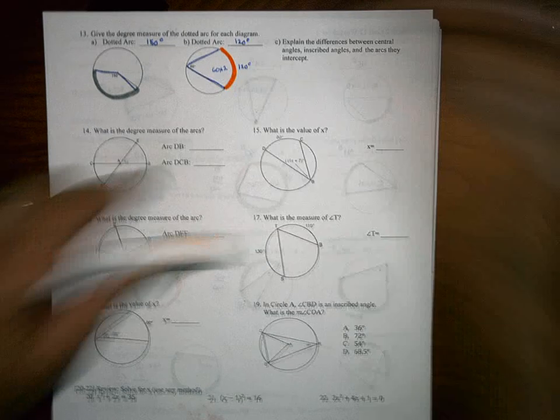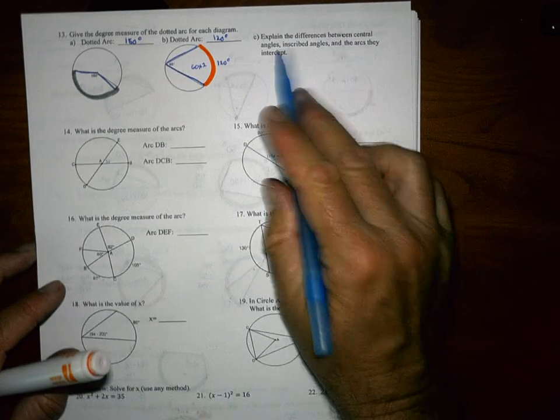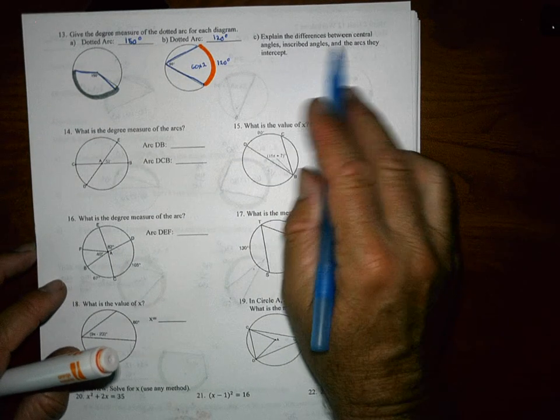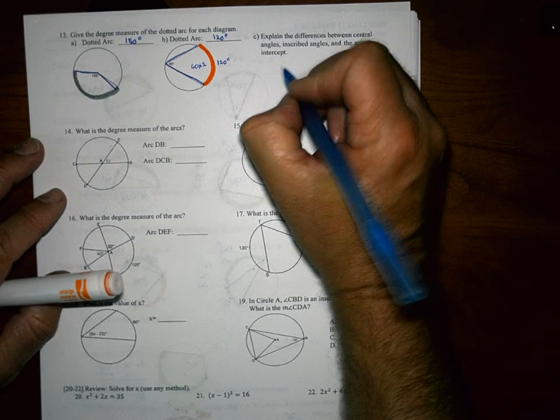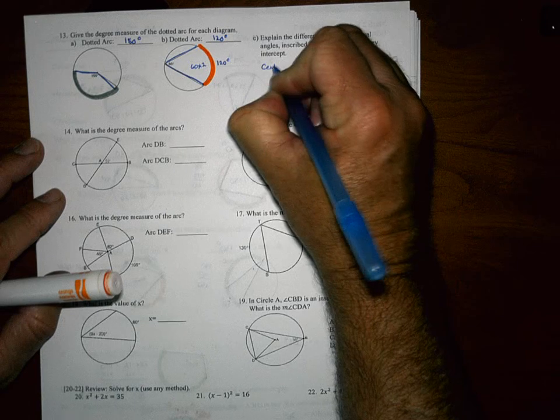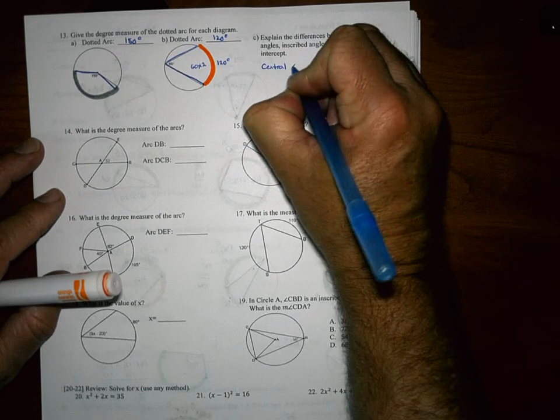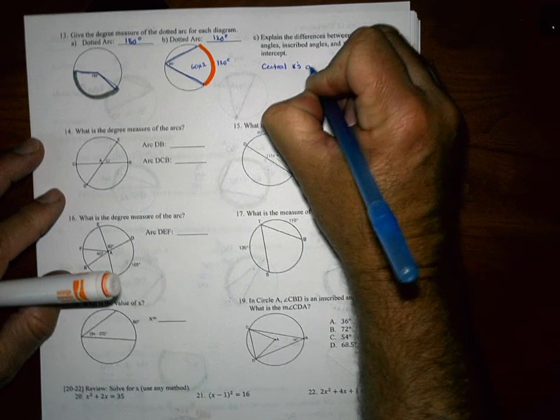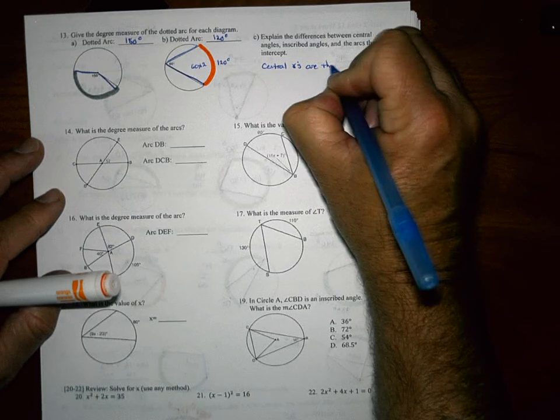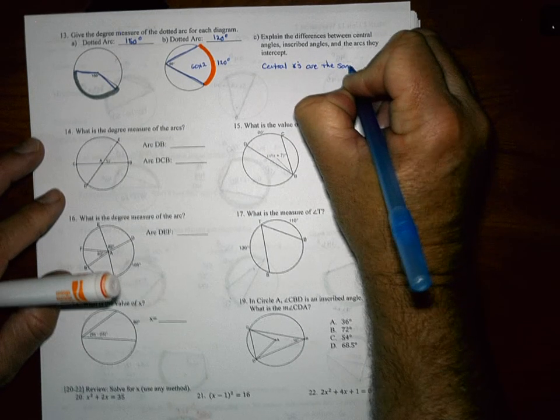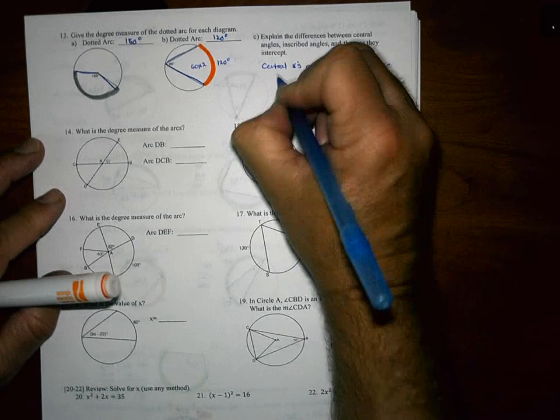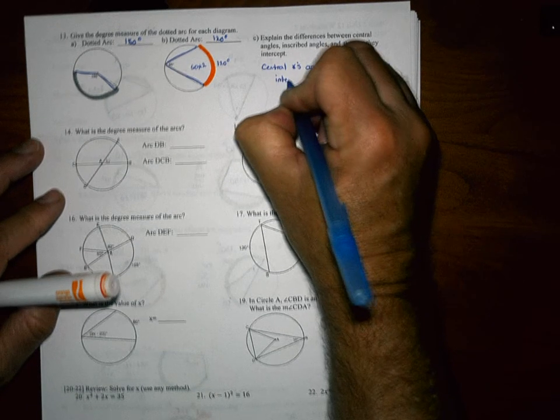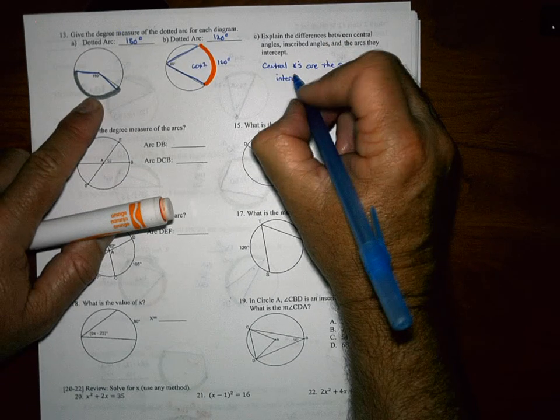Explain the difference between central angles, inscribed angles, and the arcs they intercept. So the difference is central angles are the same as their intercepted arcs, like in this first problem in 13a.